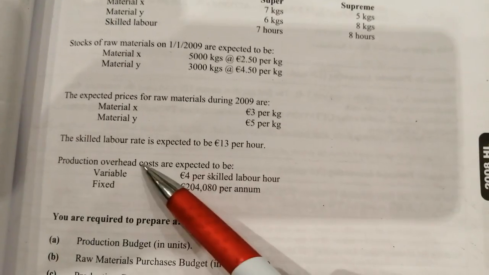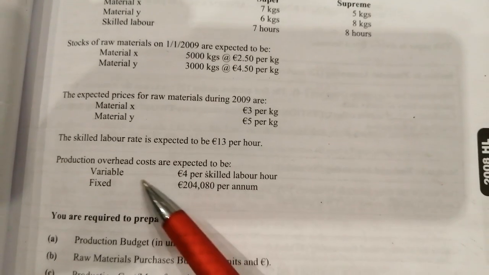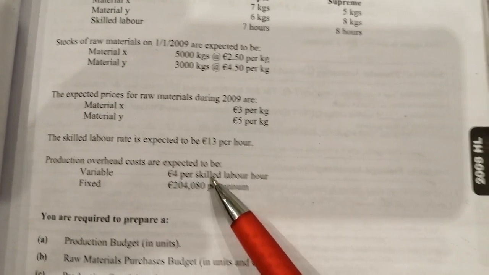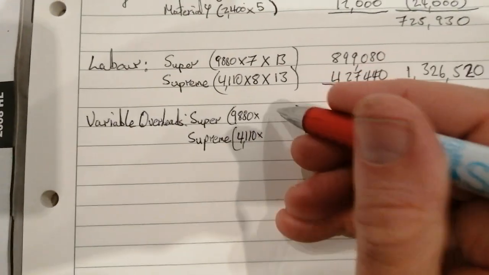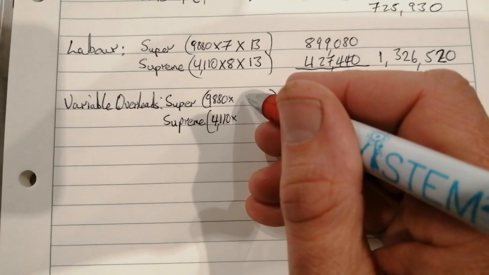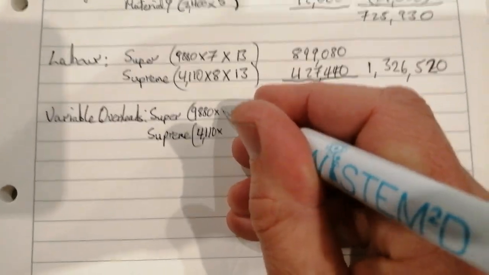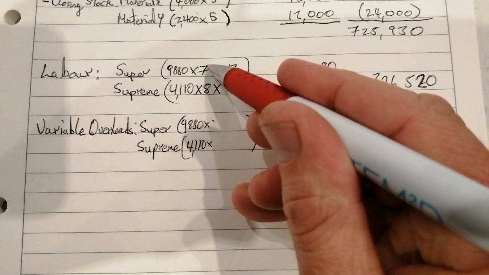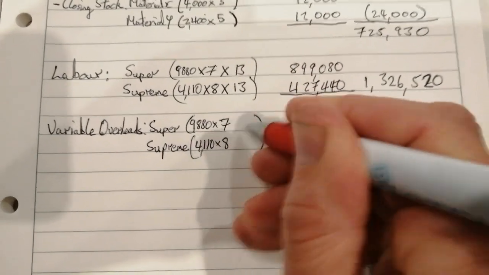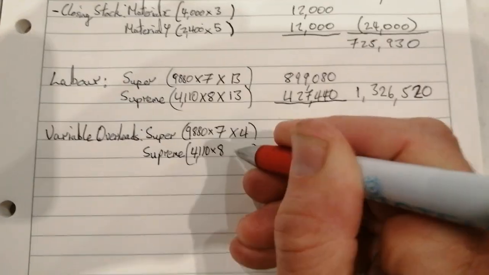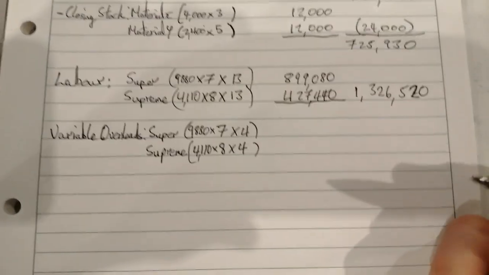It says production overhead costs are expected to be variable 4 euros per skilled labor hour. So again, it's saying work out the number of hours first. And then for each one of those hours, our overheads are going to be 4 euros. So it's just like up here, 7 hours to make a super, 8 hours to make a supreme. And then it said 4 euros per skilled hour.